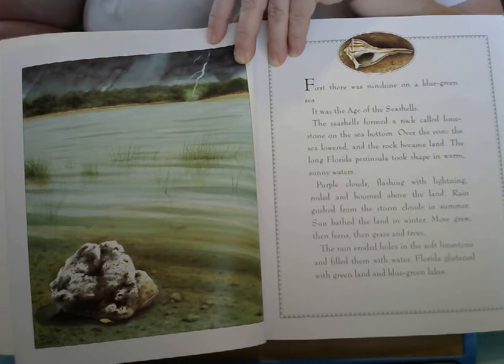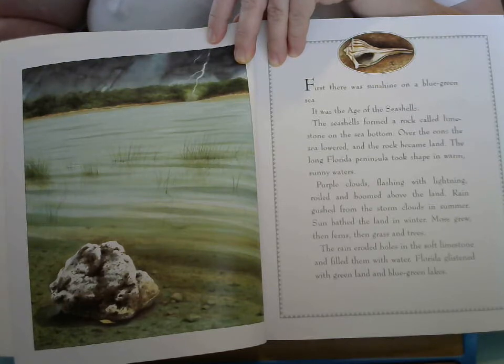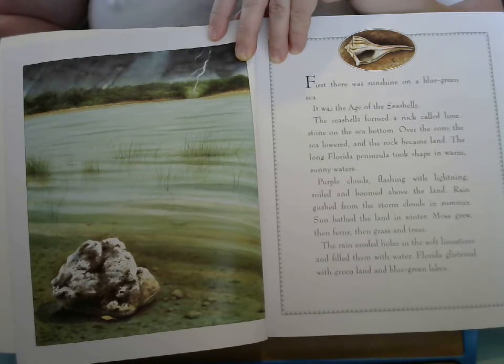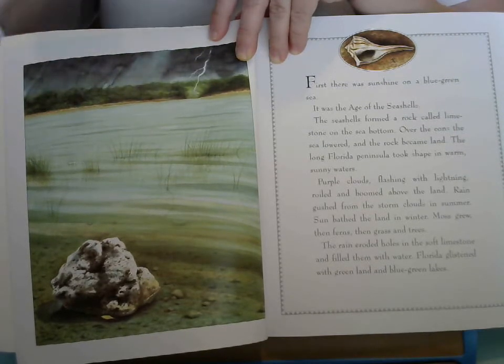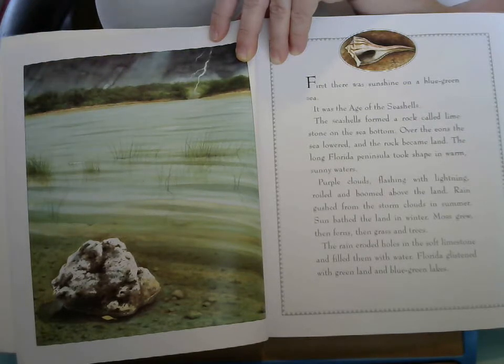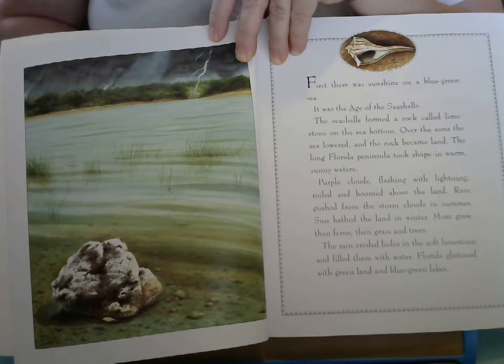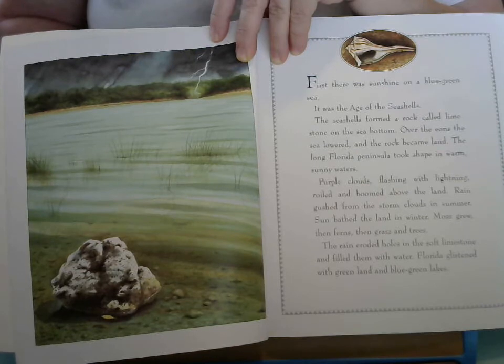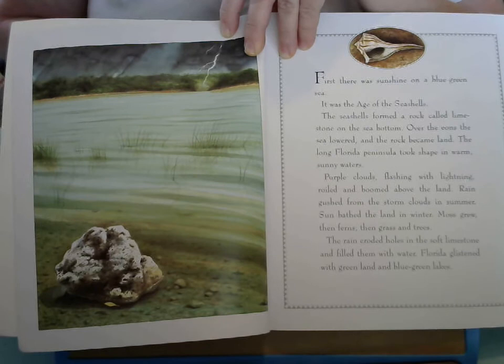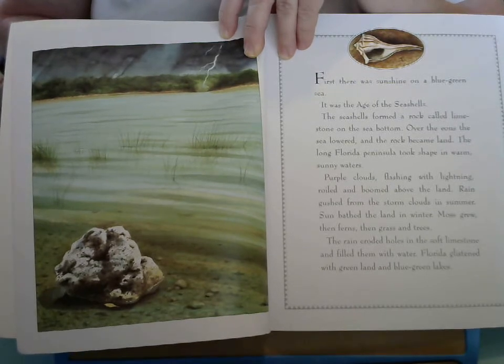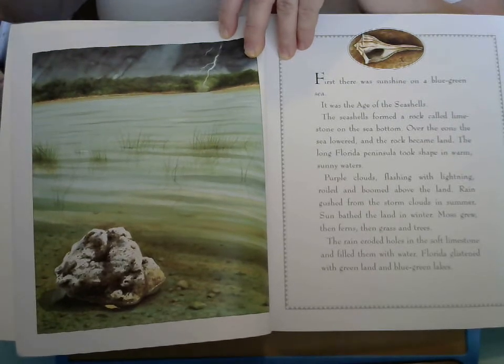Another way that she creates imagery is through a sequential list. Moss grew, then ferns, then grass and trees. So you can kind of get that image of, you've got the moss at the lowest point, and then it's getting bigger and bigger and bigger until you get all the way up to the trees. And it helps you picture some of the different plants. If she just said plants grew, that wouldn't be as much information as putting all the different plants in order from smallest to biggest.